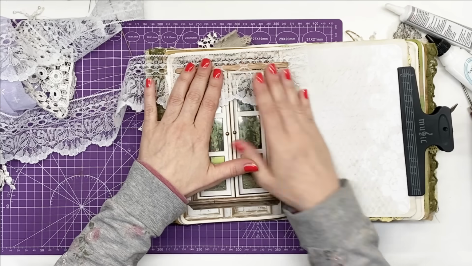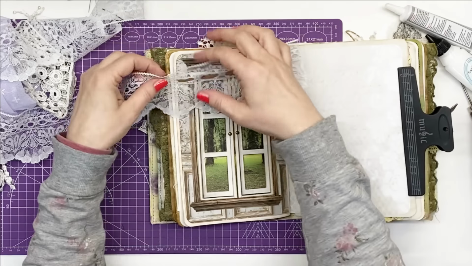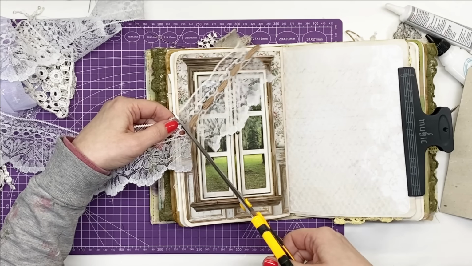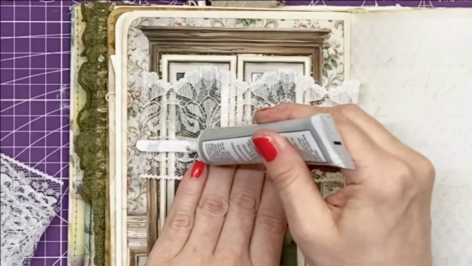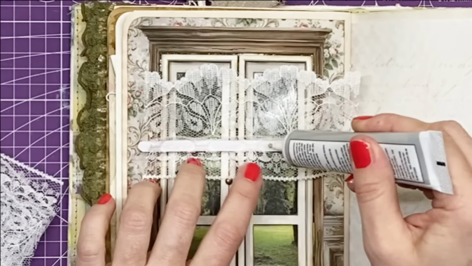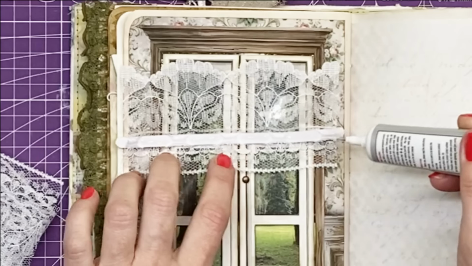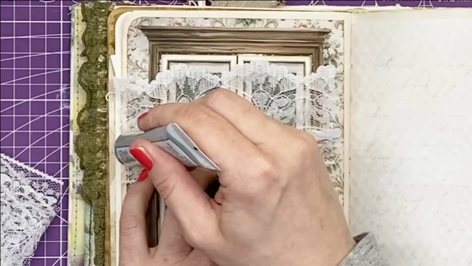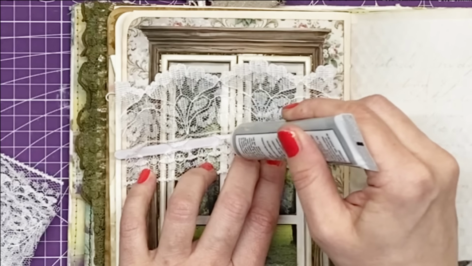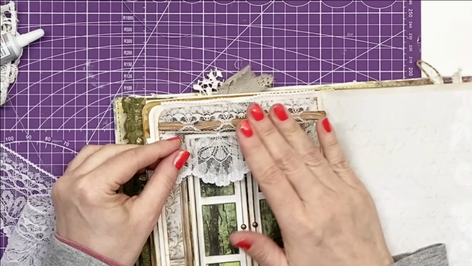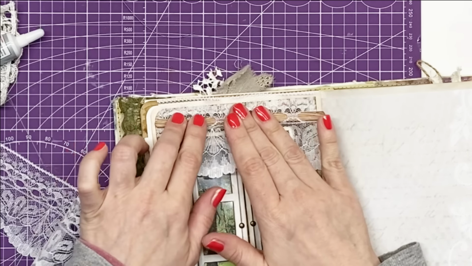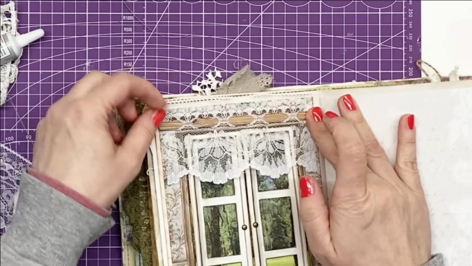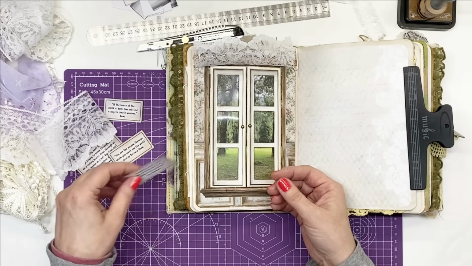Perhaps like this. It can be a little bit ruffled. Here on the ends, maybe a little bit there. I'll just use this one.